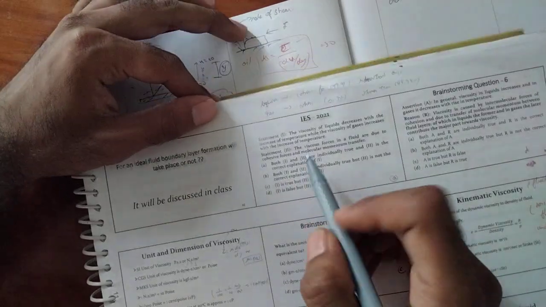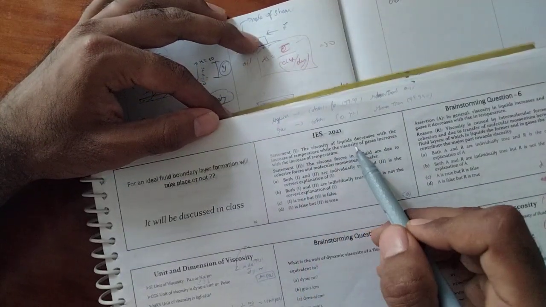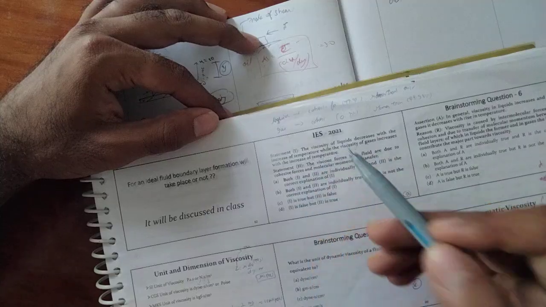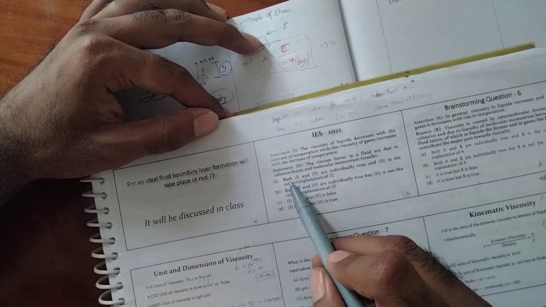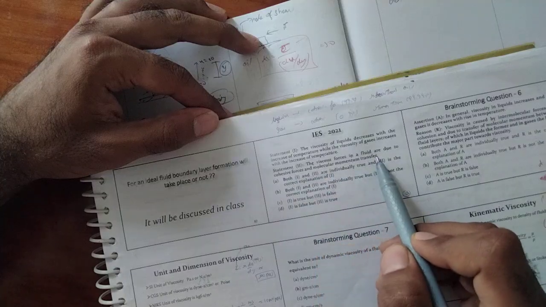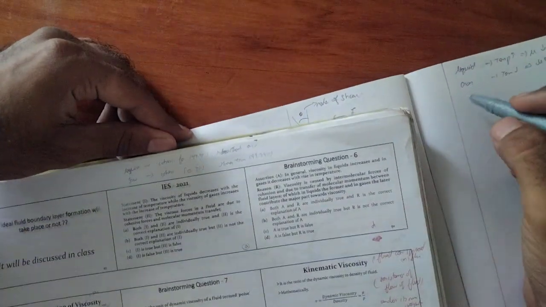First let us see some questions so you get clarity. The viscosity of a liquid decreases with increase in temperature. Yes, of course. And the viscosity of gases increases with increase in temperature, that's also of course. The viscous force in a fluid occurs due to the cohesive force and molecular momentum transfer. Yes, definitely it's true. For liquid, both the cohesive force and molecular transfer occur, but for gases only molecular momentum transfer occurs.